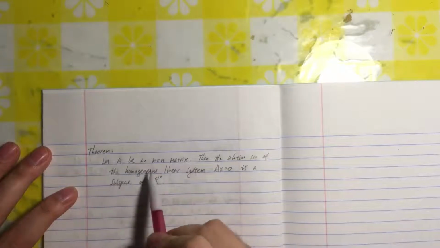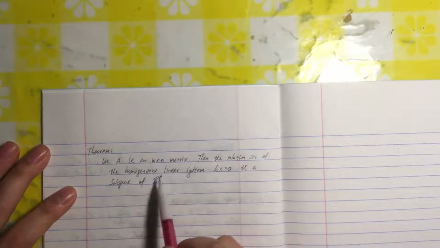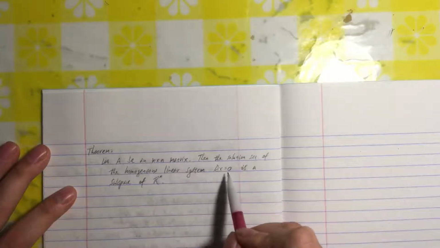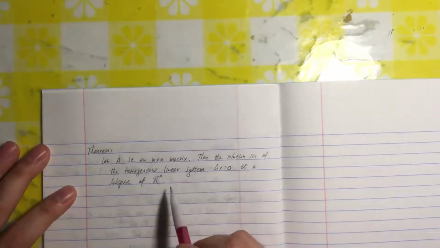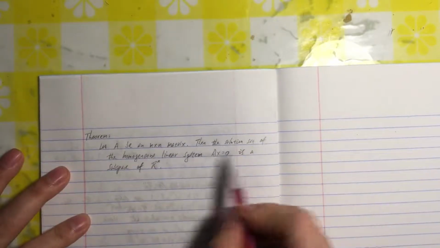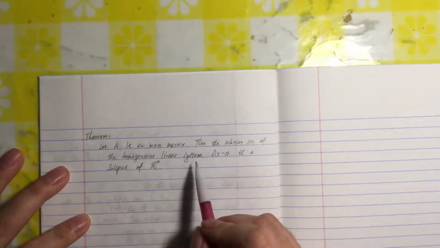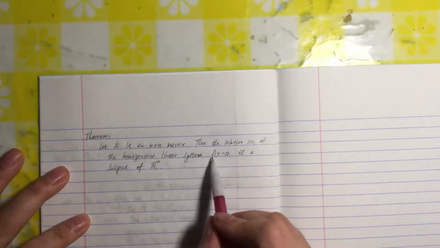Next theorem. Let A be an n by n matrix. Then the solution set of the homogeneous linear system Ax equals 0 is a subspace of Rn. The solution set means the set of all solutions of the homogeneous linear system Ax equals 0.